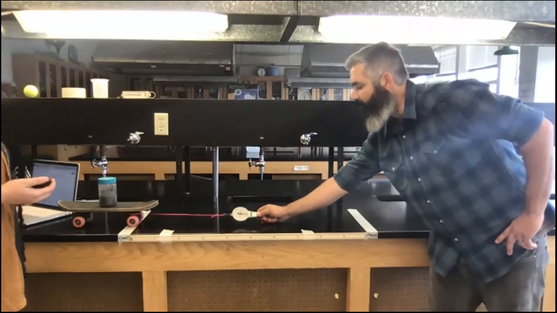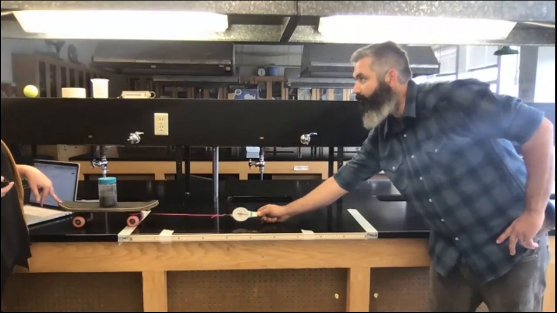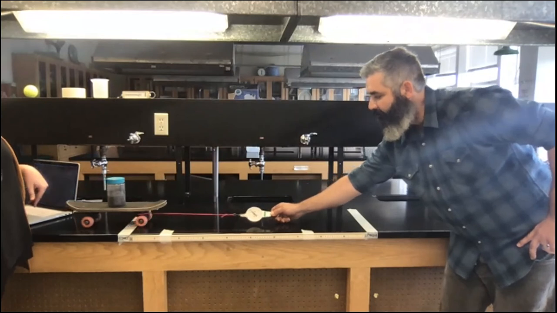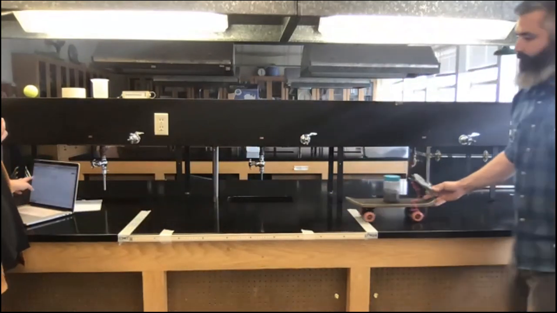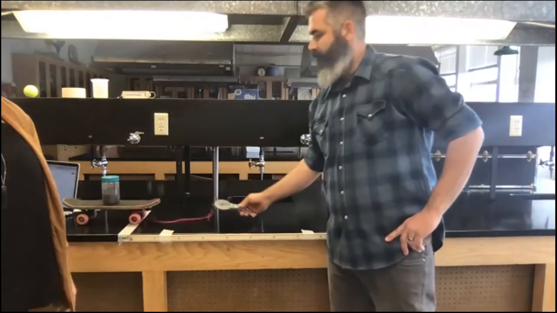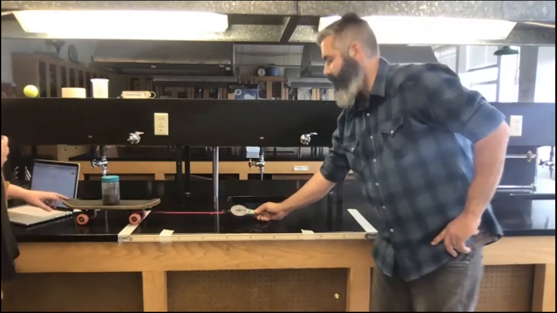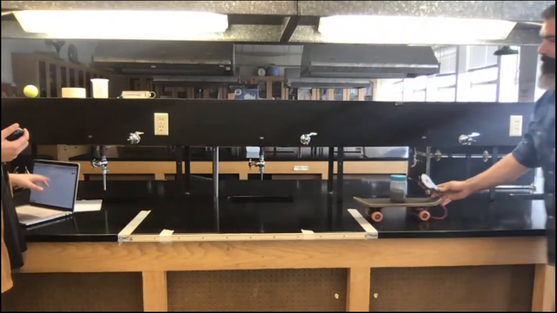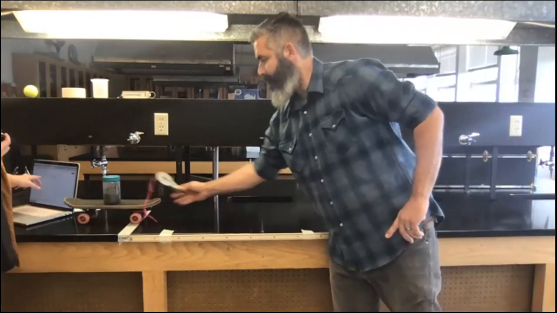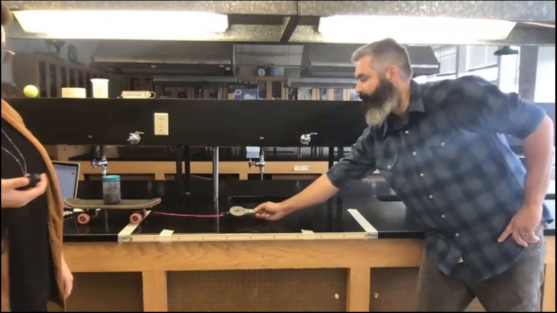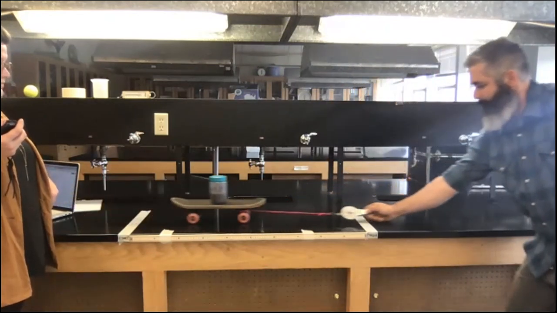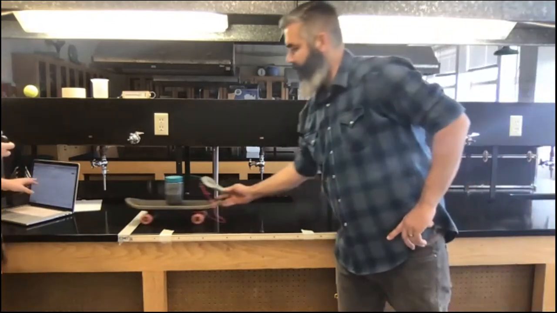All right, so what's the force we're doing right now? 2.5 newtons, trial number 1, pulling the 2.5 and release. All right, so the first trial time for 2.5 is 2.22 seconds. Trial number 2 at 2.5 newtons and release. Okay, trial number 2 of 2.5 newtons is 2.25 seconds. All right. Trial number 3, 2.5 newtons and release. Okay, trial number 3 is 2.56 seconds.